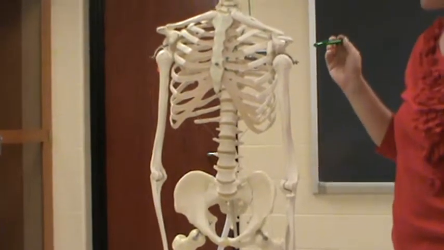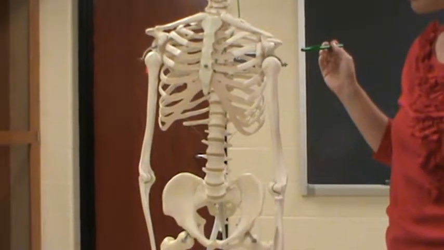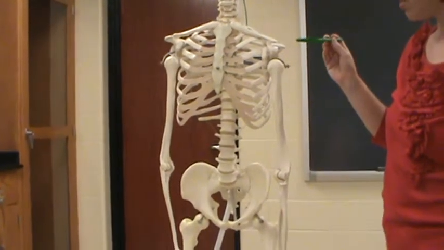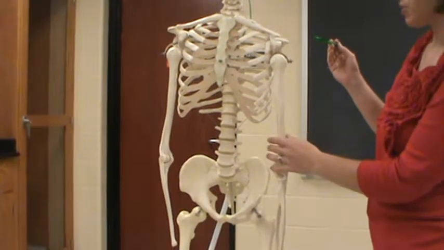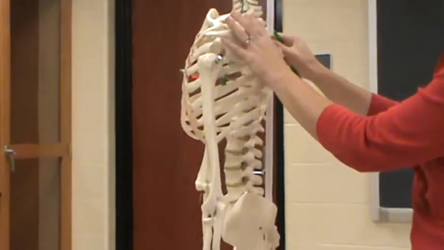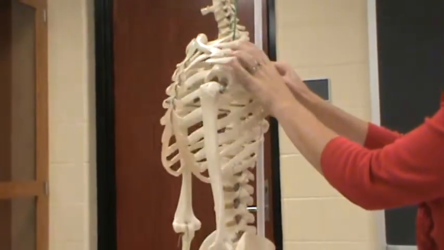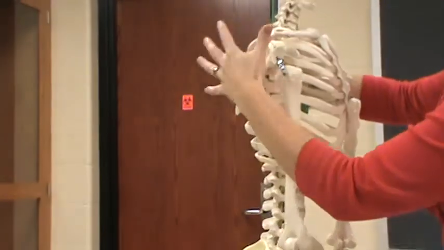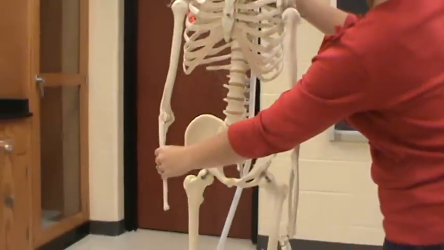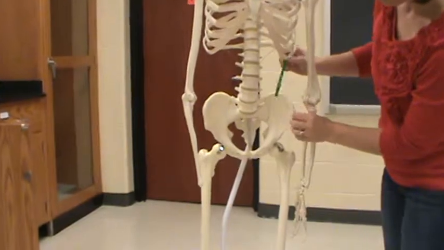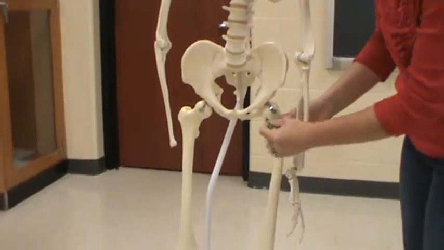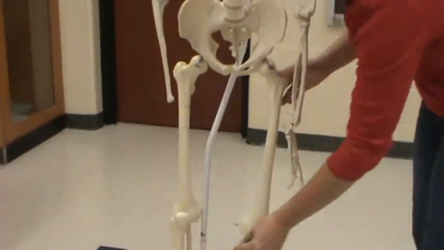This video is going to help identify components of the appendicular skeleton. We've already reviewed the axial skeleton, so what remains is the appendicular skeleton, which is made up of the pectoral girdle, as well as the upper extremities, the pelvic girdle, and the left and right lower extremities.